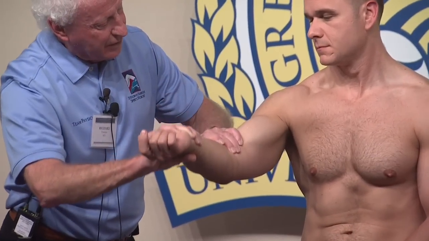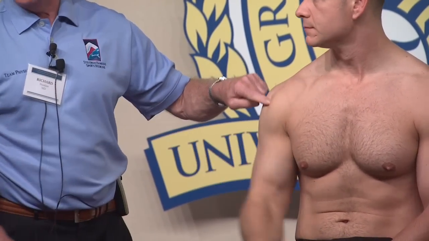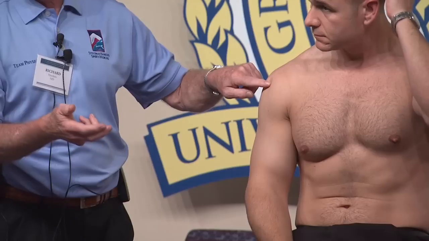Special tests. We didn't look at the biceps for Speed's. So with this, we put our hand here and flex a little bit, and then push up, and then we come down, looking for reproduction of pain here. And then there's Yergason's, which is resisted, not so good.